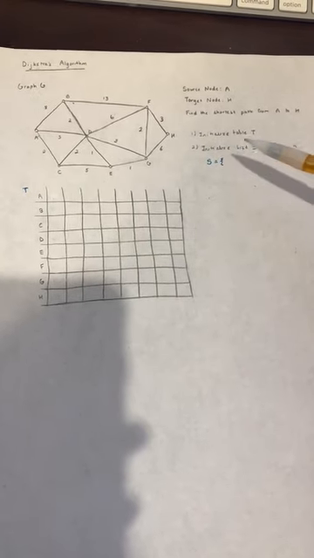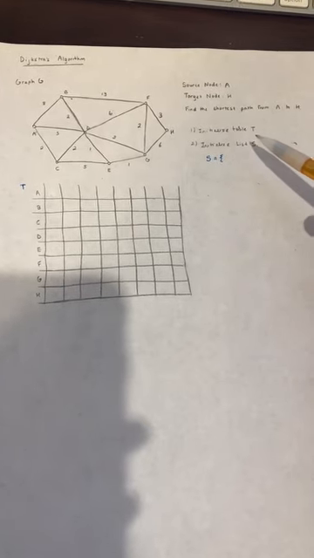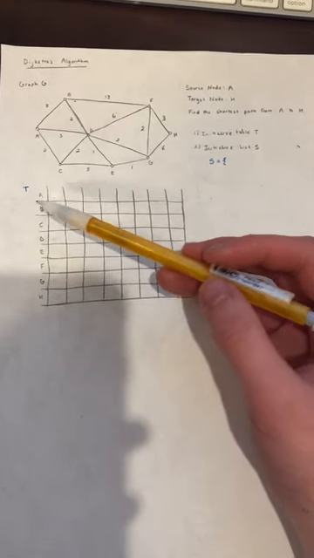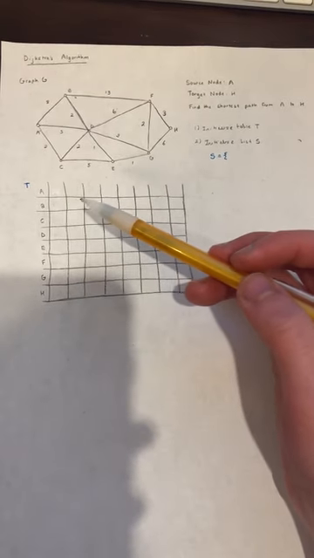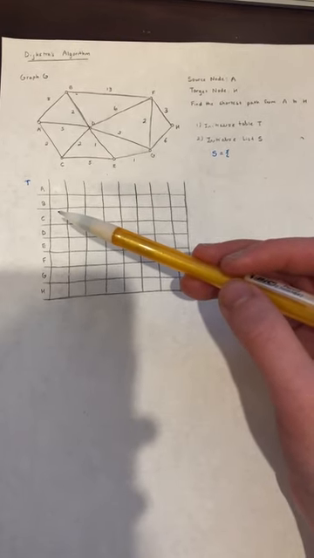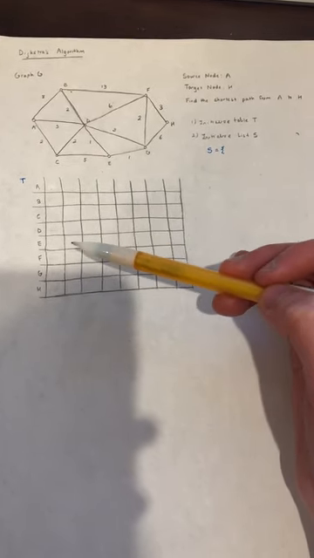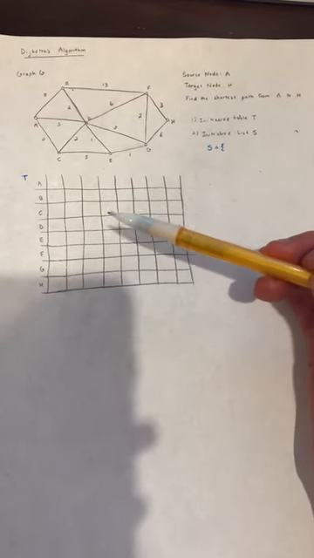Well, the first thing you have to do when you run through Dijkstra's is to first initialize table T. And what do I mean by this? Well, table T is going to be a table that contains the distances of every node relative to our source node, and we're going to update these distances as we keep on running through Dijkstra's algorithm. So we'll see an example of how that works in just a second.